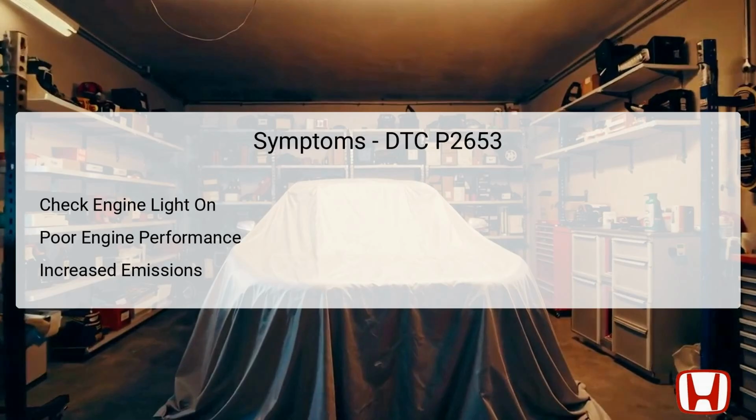Furthermore, increased emissions may occur due to improper oil flow, which could lead to complications with emission testing. Addressing these symptoms promptly is vital to maintaining the vehicle's functionality and compliance with environmental standards.